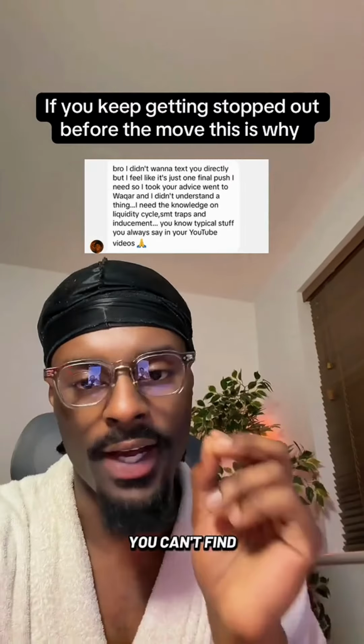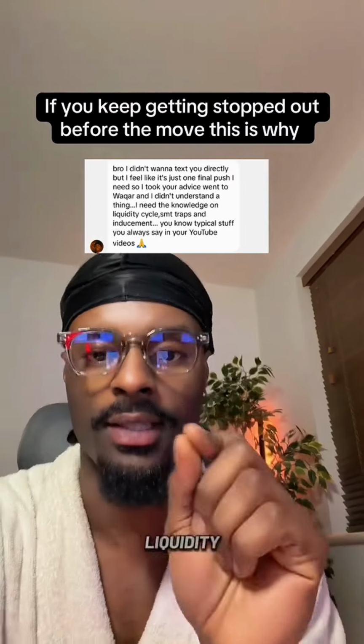In trading, if you can't find the liquidity, you are the liquidity. Let me show you how to find the liquidity so you're never the liquidity. So liquidity, there's key things we need to establish first.